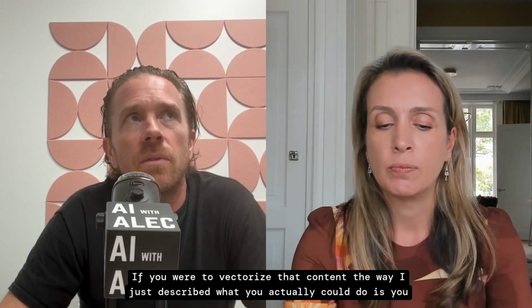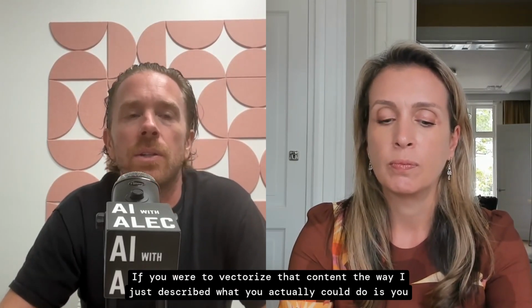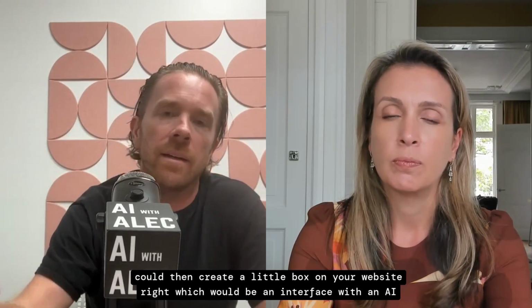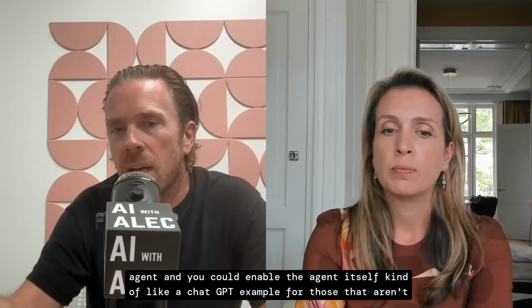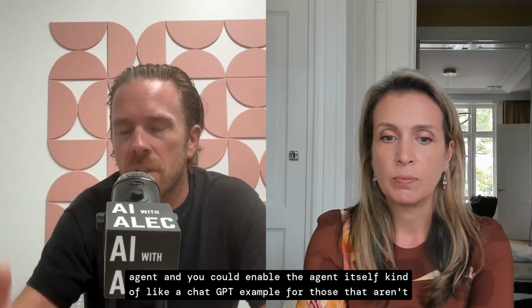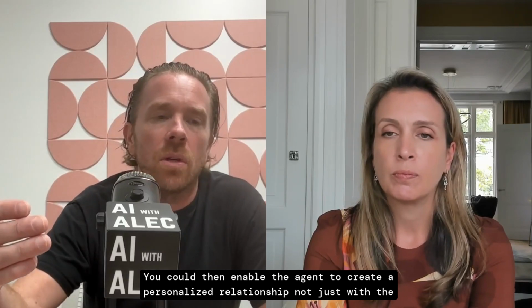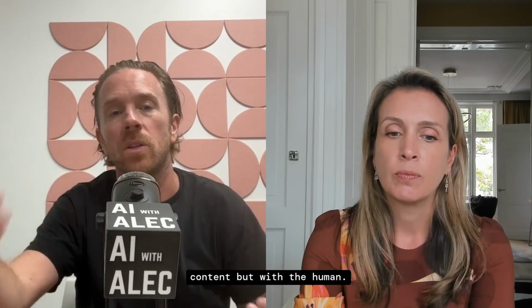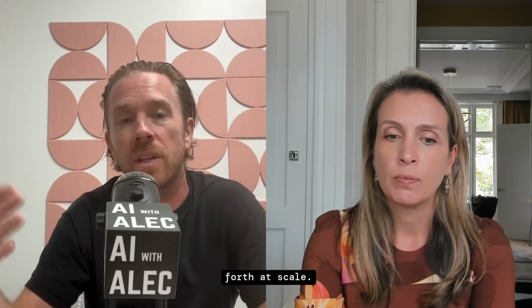If you were to vectorize that content the way I just described, what you actually could do is create a little box on your website, which would be an interface with an AI agent. And you could enable the agent itself, kind of like a ChatGPT example for those that aren't that technical, to create a personalized relationship, not just with the content, but with the human. So Tati's questions would be a little bit different than Alex's questions, and so on, at scale.